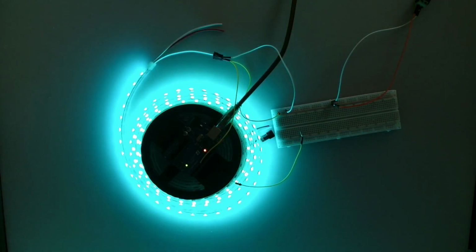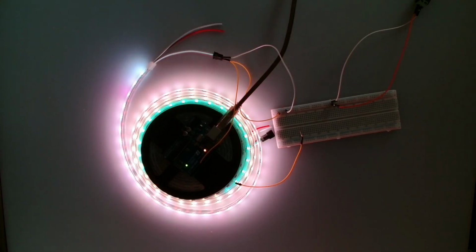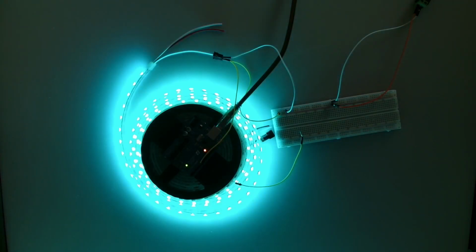So the code for these is just passing one colour, which is the cyan, the blue, with no strobing or filtering or anything like that. But you can see that the LEDs are just flickering or changing colour, and that's basically because of noise differences between the signal line and the power line.